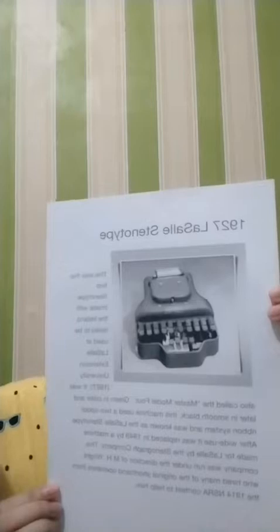Next is what we call the 1927 LaSalle Stenotype. So this was the first stenotype made with the Ireland tools. Then, this is the 1963 Stenograph Data Writer.